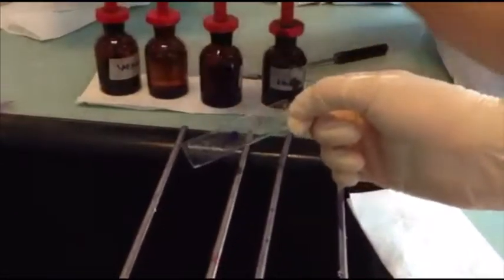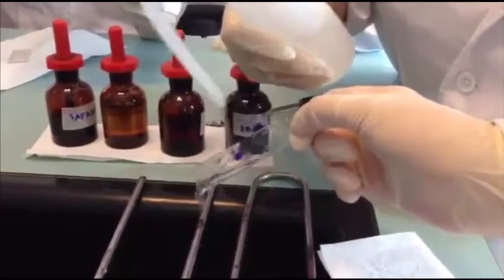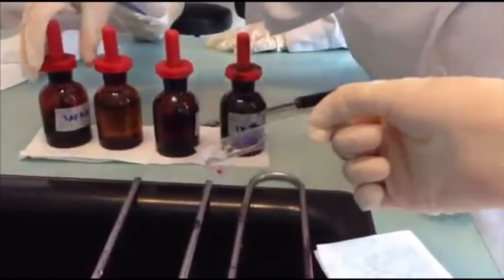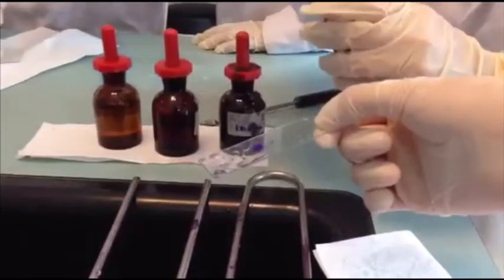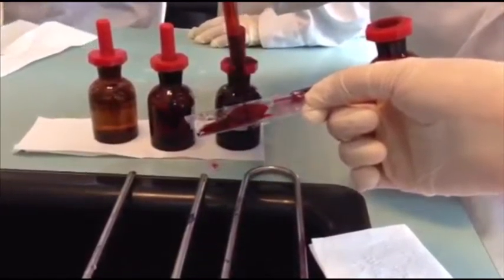Wash off the ethanol. Then cover the smear with safranin for 30 seconds.